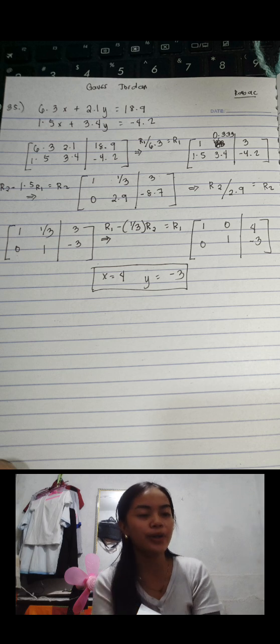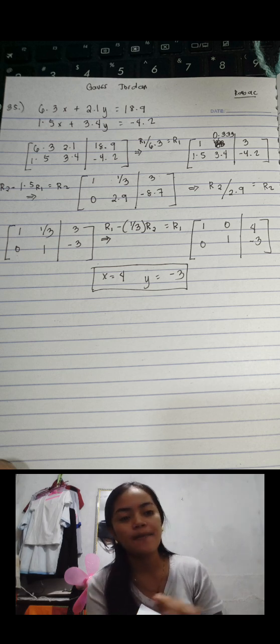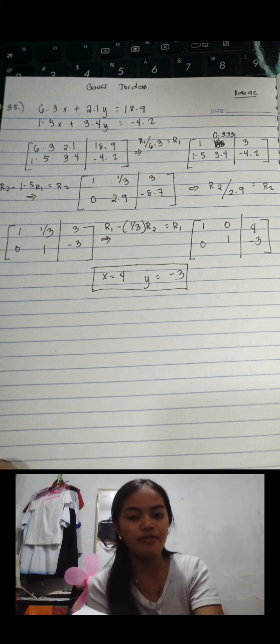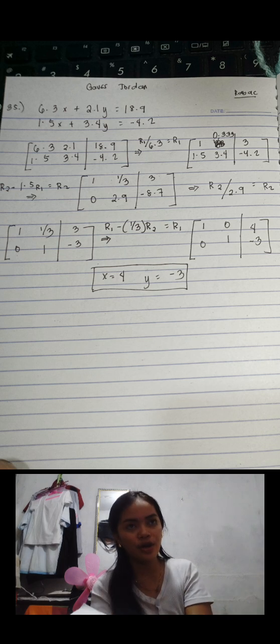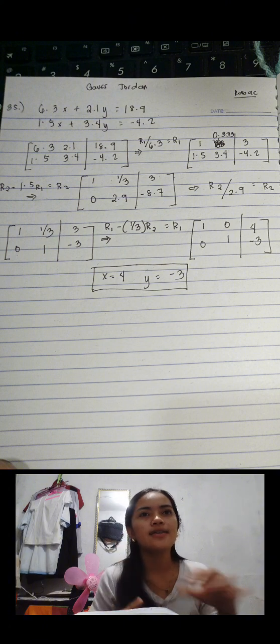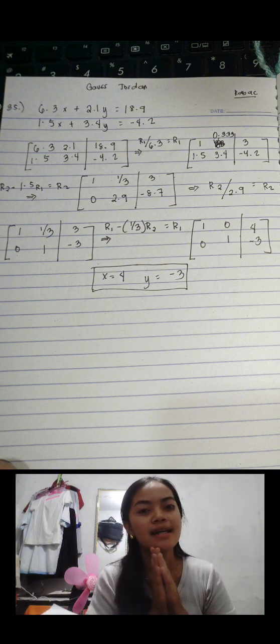Remember that our goal is to make this into 1 0, 0 1 if we have 2 by 2, and if we have 3 by 3, we make the diagonal part 1 and the other numbers 0. In performing Gauss-Jordan, we can subtract, swap rows, and multiply a row by a non-zero number.